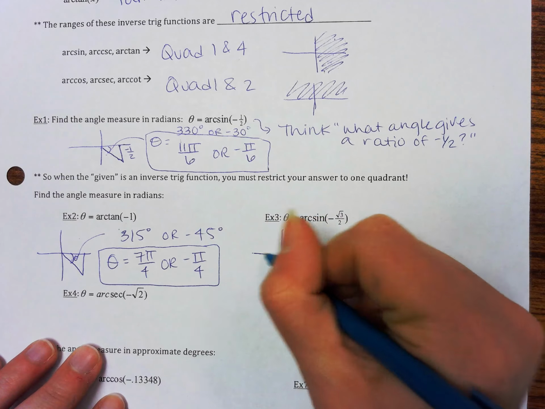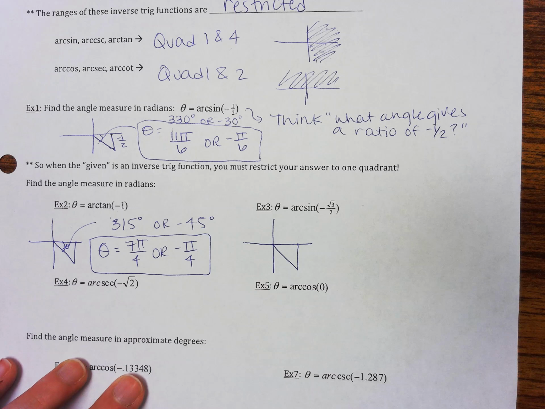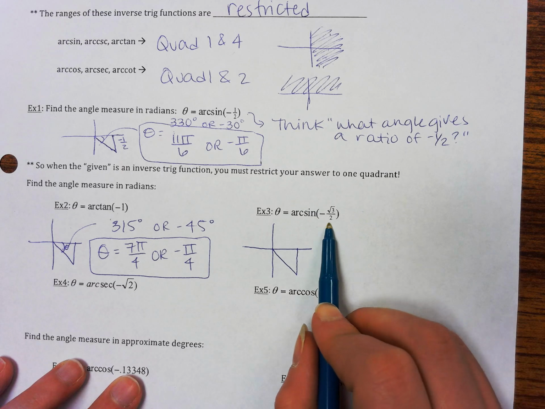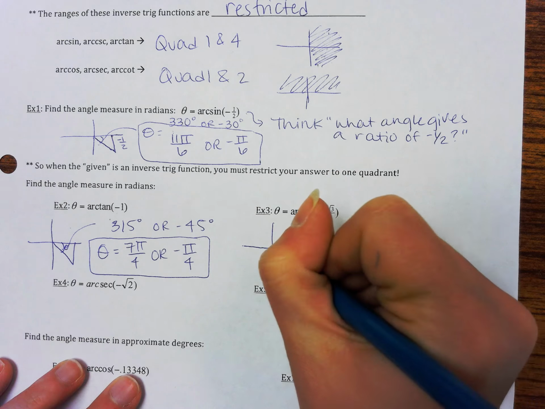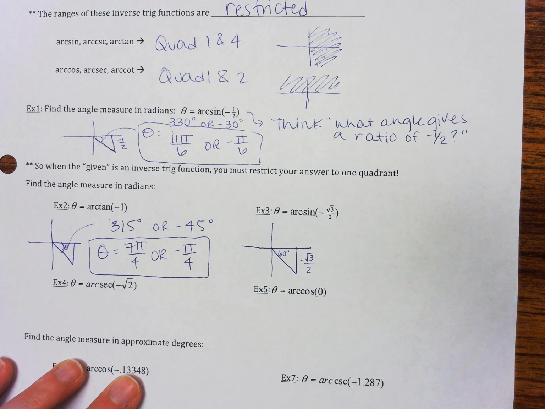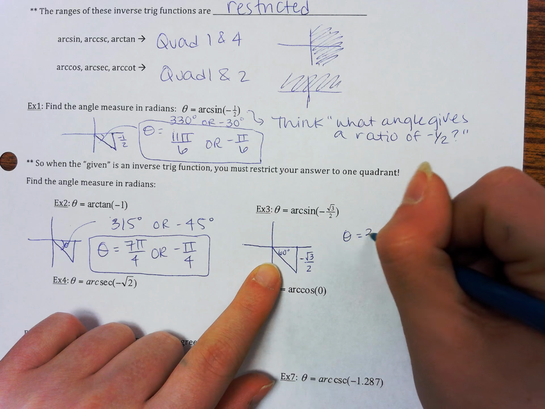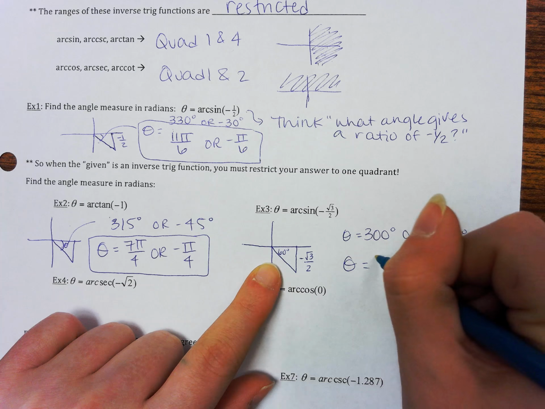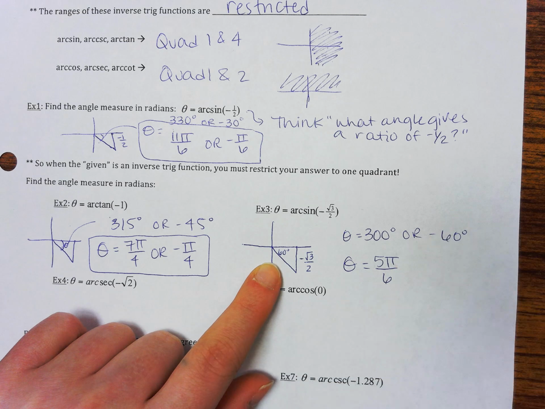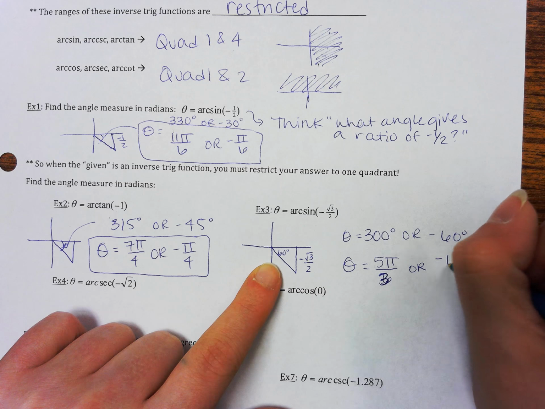Alright, continuing on, same idea. For arcsine, again, we're in quadrant 4, since we're restricted to quadrants 1 and 4, and our sine ratio is negative. To get negative root 3 over 2, we need a 60-degree reference angle. Looking at our triangle, this happens at 300 degrees, or we could write it as negative 60 degrees, which is either 5 pi over 3, or negative pi over 3.